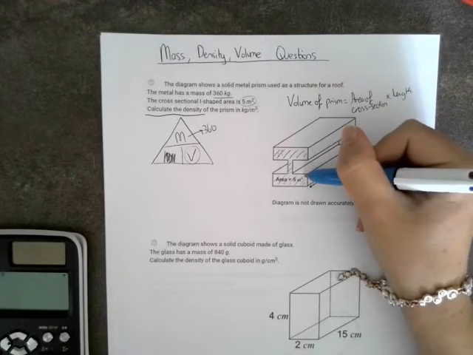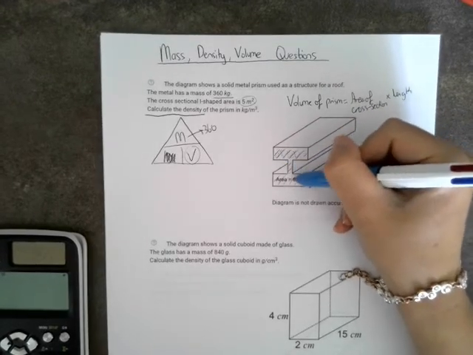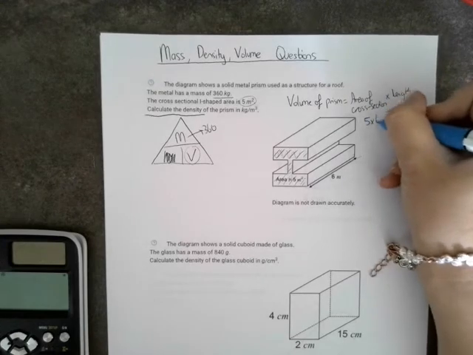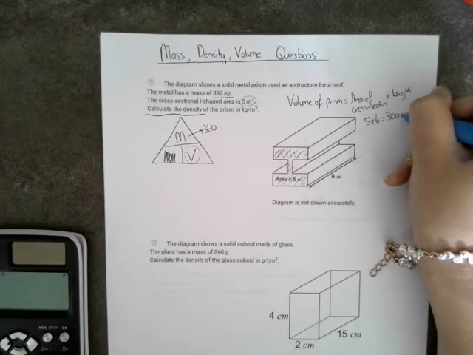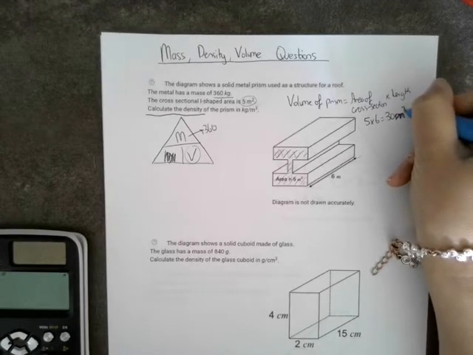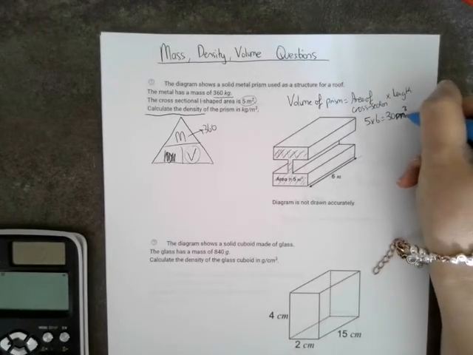So to work out the volume of this one, if I know that the area of this is 5, I just need to times that by 6. So 5 times 6 is 30. So I now know that the volume, it's not centimetres, it's meters, isn't it? Meters cubed. I now know that the volume is 30 meters cubed.